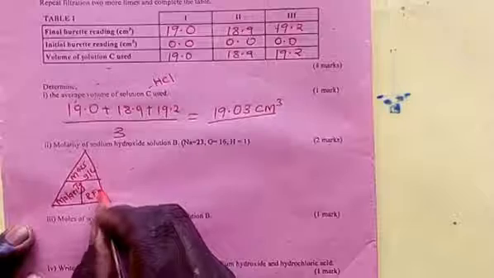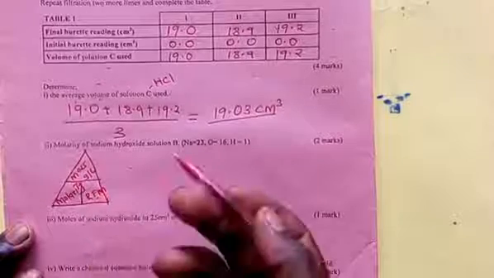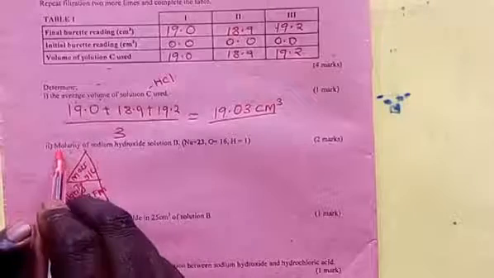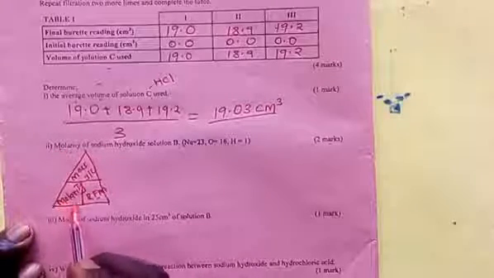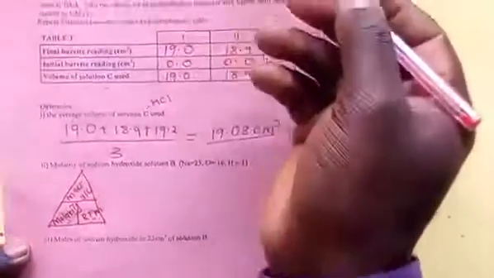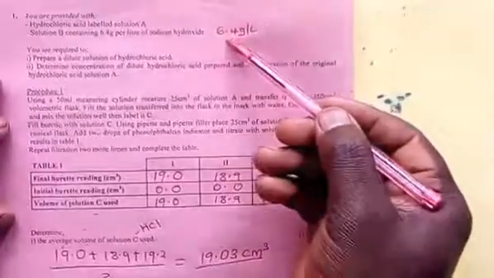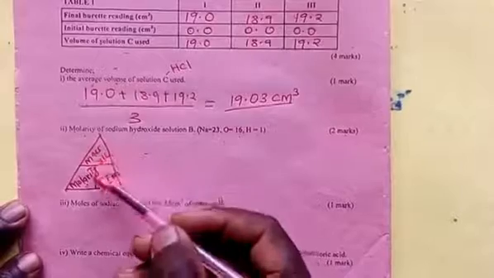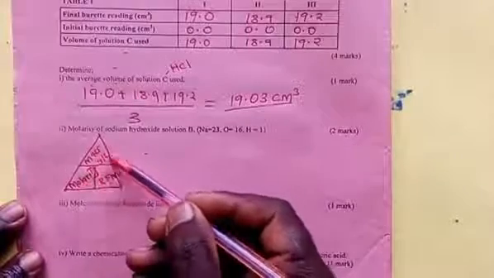I know you know what RFM is. RFM is molar mass actually. So we are asked to calculate molarity. So from here, how do you get molarity? Molarity is equal to mass in grams per liter over RFM.